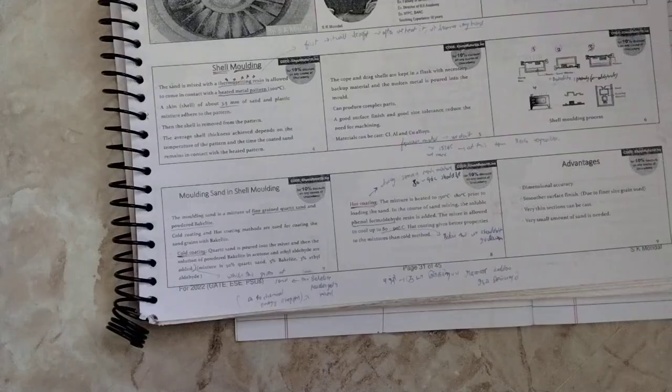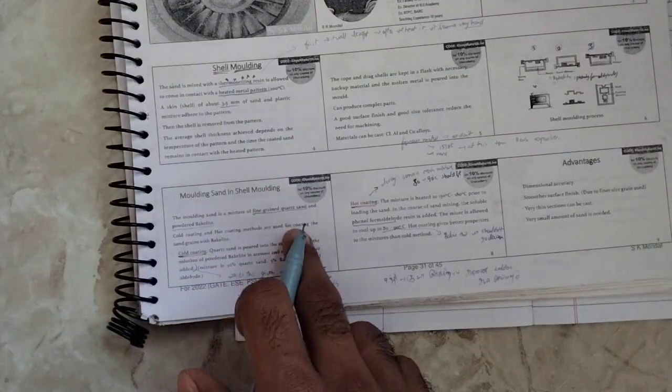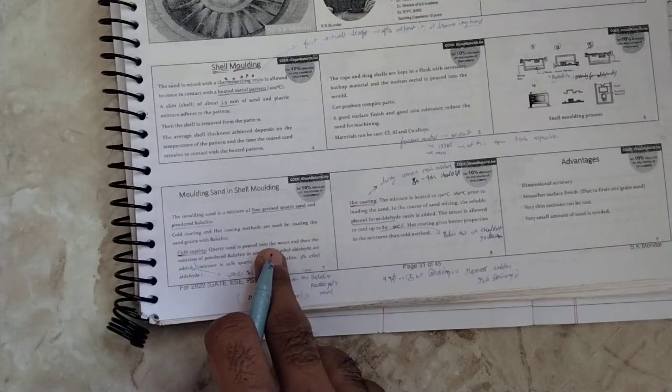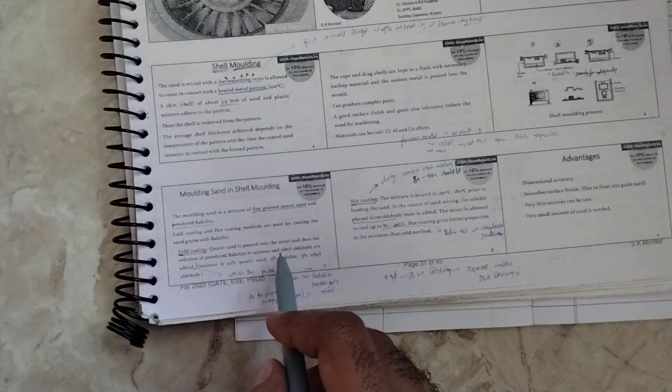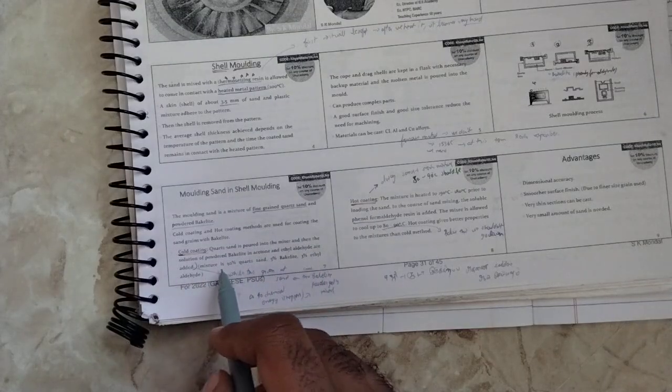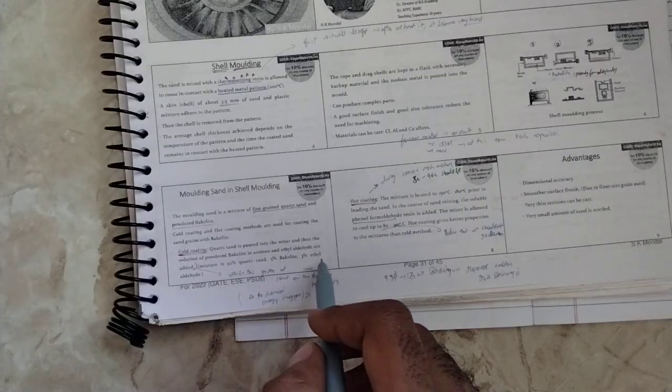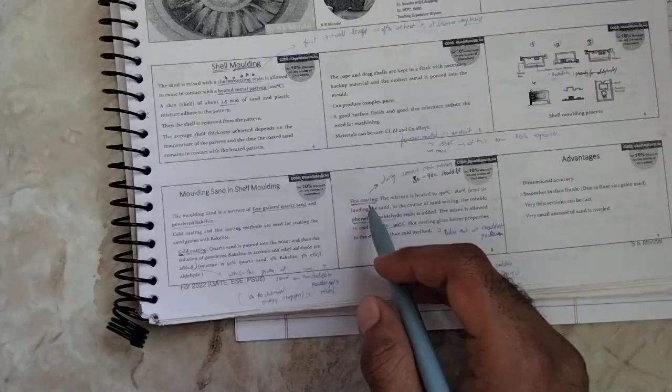Cold coating and hot coating are also used for coating the sand. In cold coating, quartz sand is poured into the mixture, and then a solution of powdered bakelite in acetone and ethyl aldehyde is added. The mixture is 92% quartz sand, 5% bakelite and 3% ethanol. They also heat it, but not so much heating is done. In hot coating, the mixture is heated to 150 to 180 degrees Celsius.